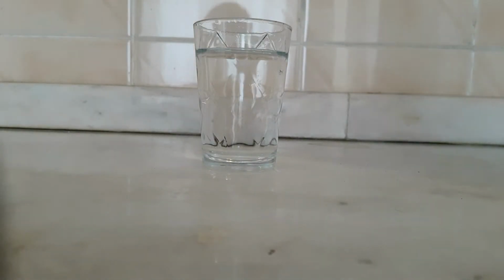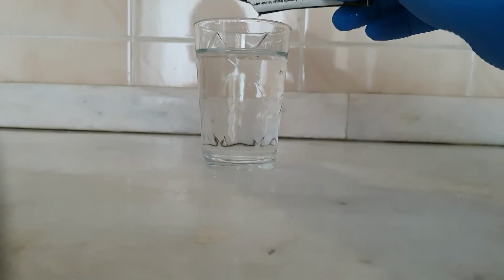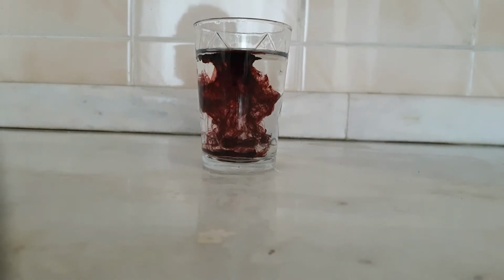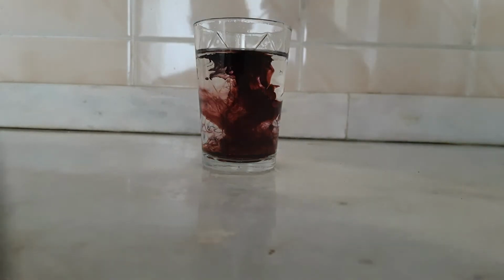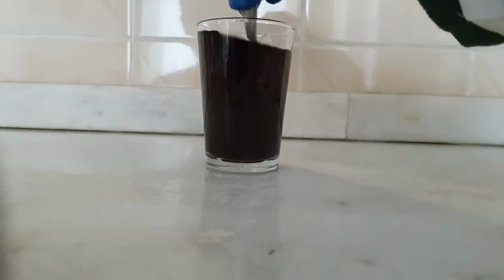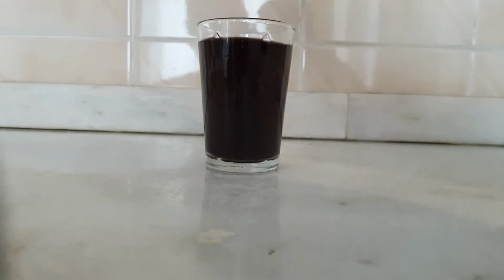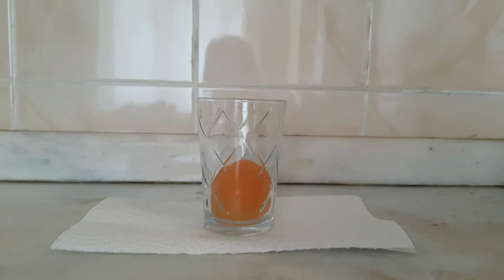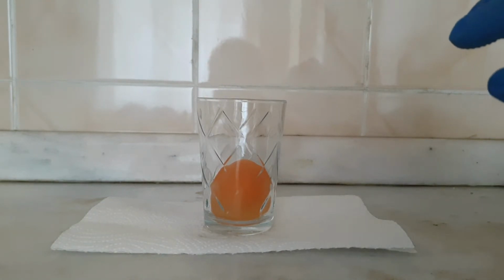Now I will prepare my food colorant water, just a few drops, and then I mix it. Just it. Okay, I placed my egg in a separate glass.